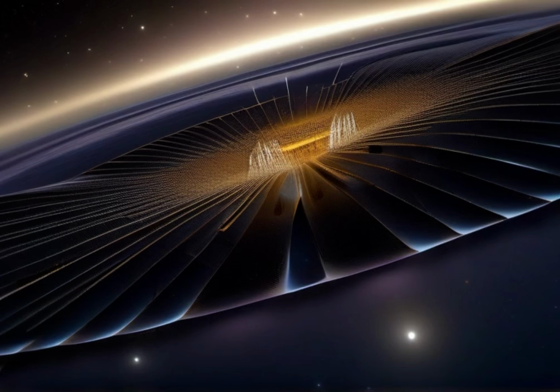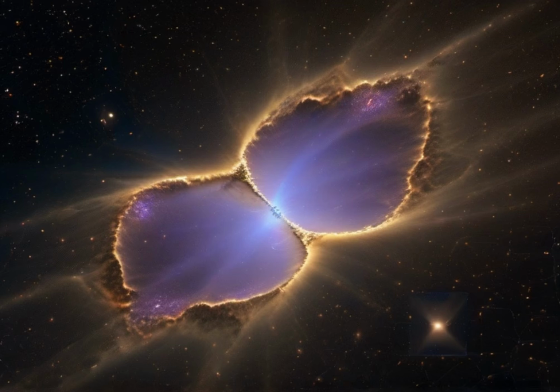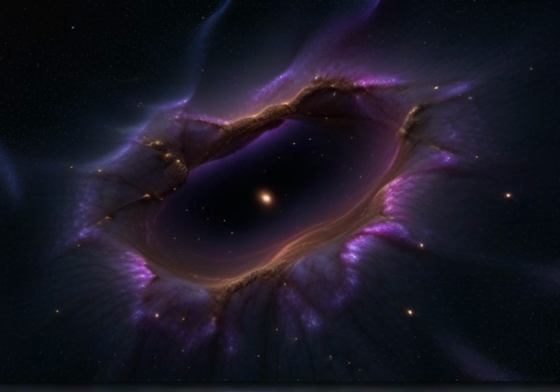It does not interact with light. It does not reveal itself directly. It does not leave behind clear traces in controlled environments. It only reveals itself through gravity, the weakest of the fundamental forces, yet the one that governs the largest structures in the universe.